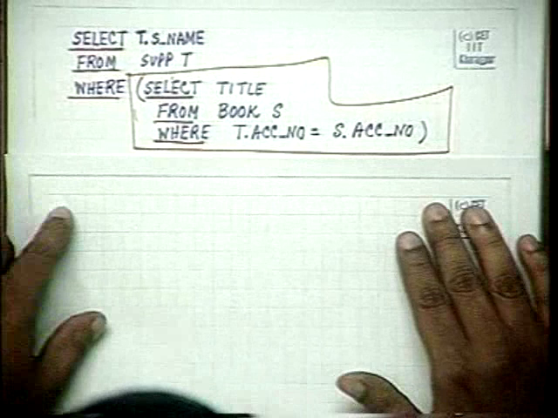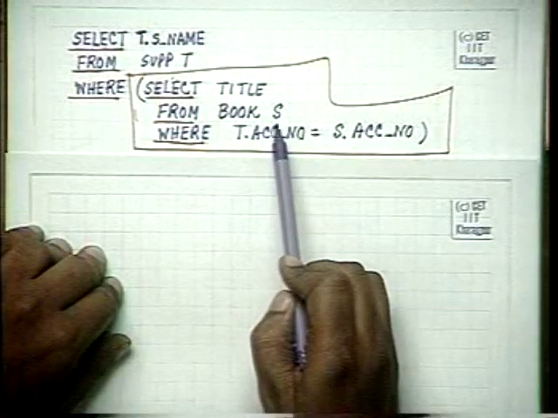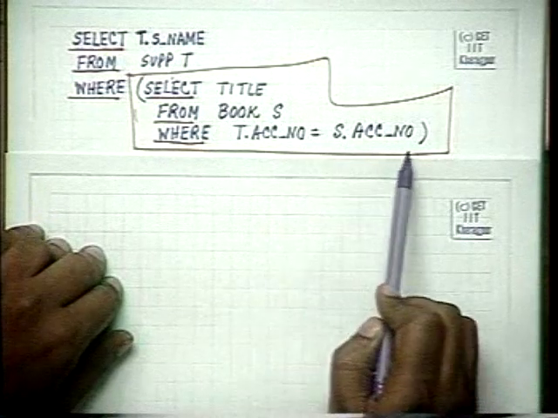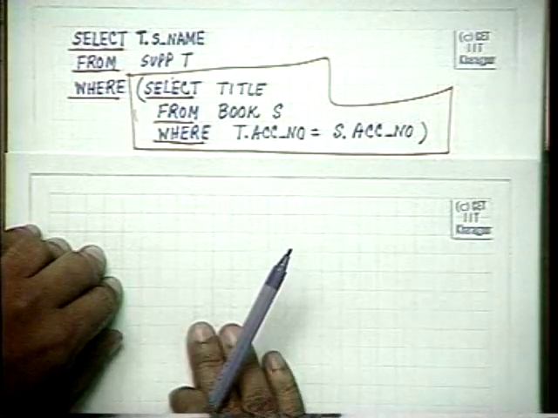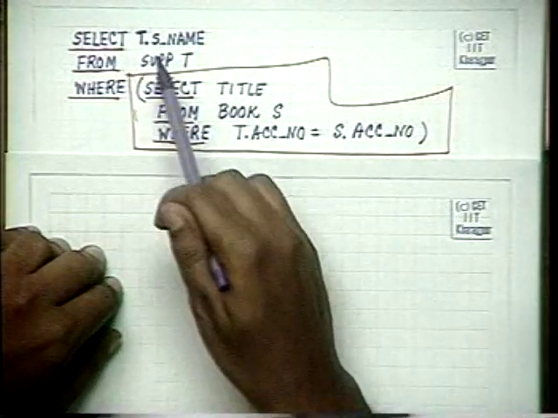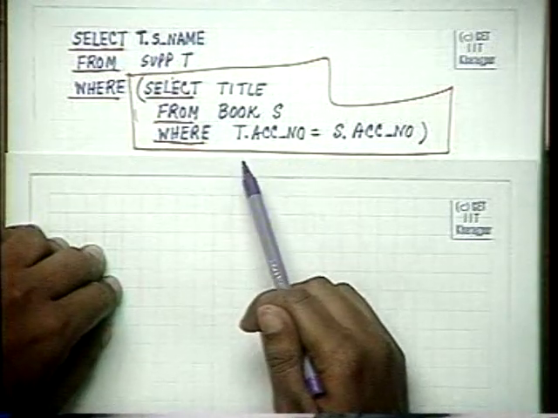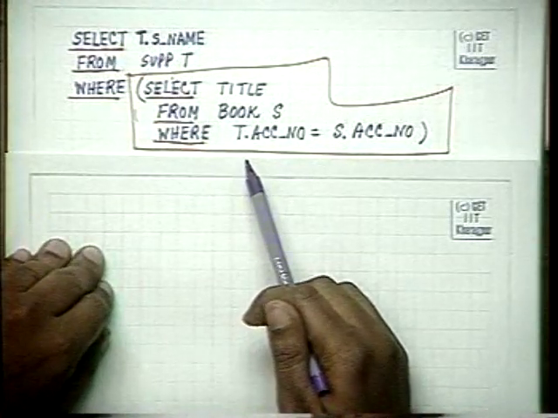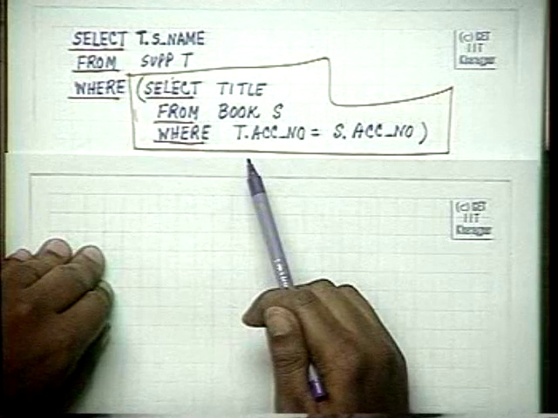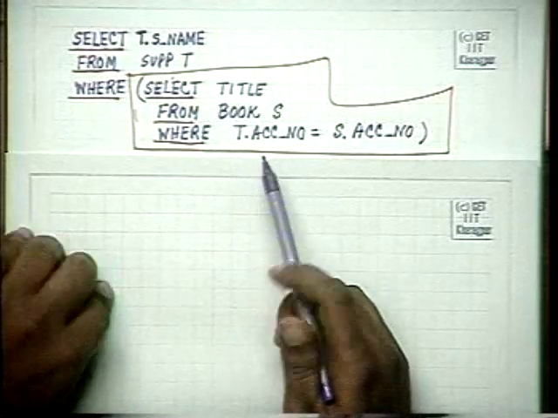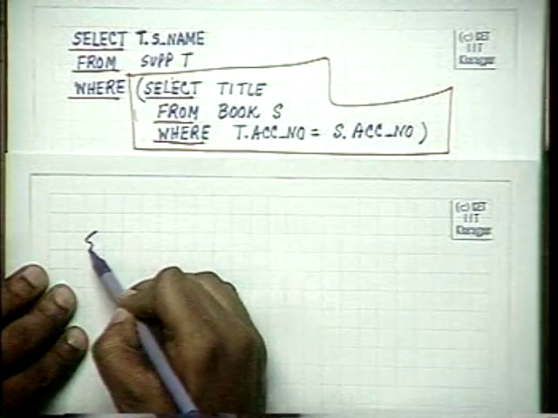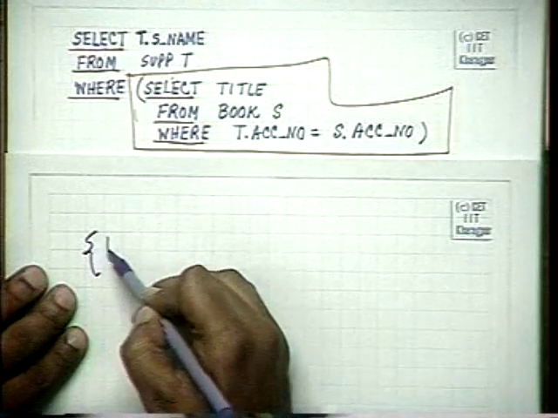Select T.S name from sub T, where select title from book S, where T.accession number equal to S.accession number. Now this is not directly looking like a relational algebra expression. But as I said, SQL combines both relational algebra and relational calculus. This looks like a relational calculus expression.